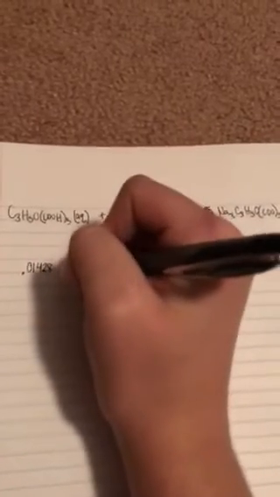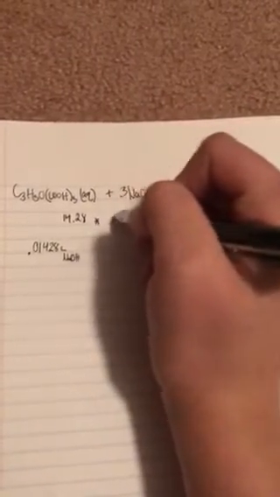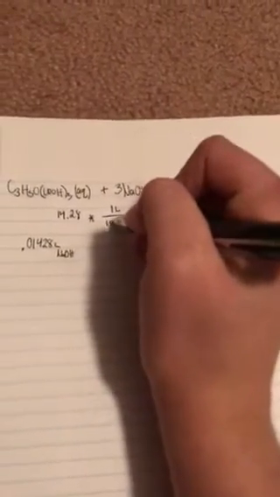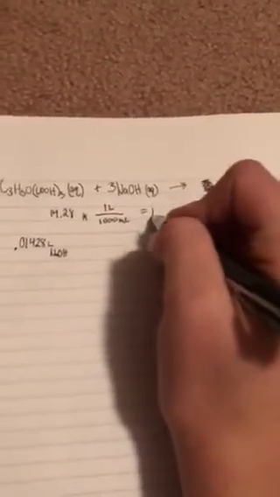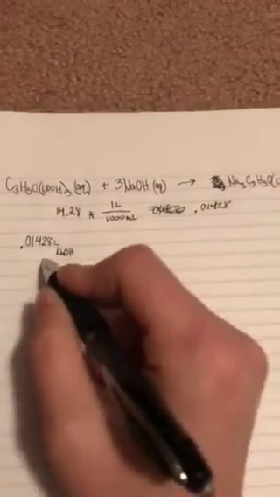From trial 1, which is where I'm going to do my experiment from, we had 14.28 milliliters of NaOH, and I'm going ahead and writing that in liters. This can be found by taking the 14.28 and multiplying it by 1 liter over 1,000 milliliters. Basically dividing this by 1,000 would give you 0.01428, which I found here.